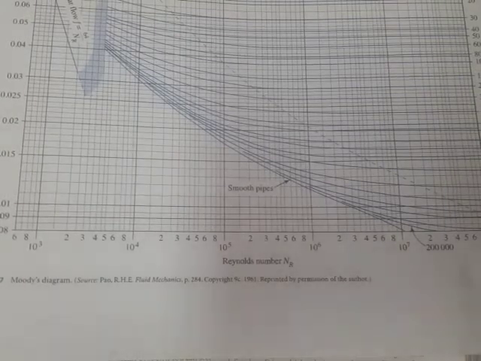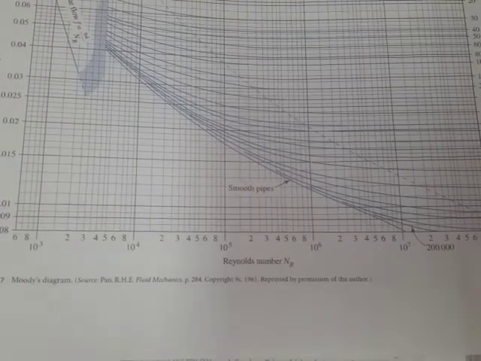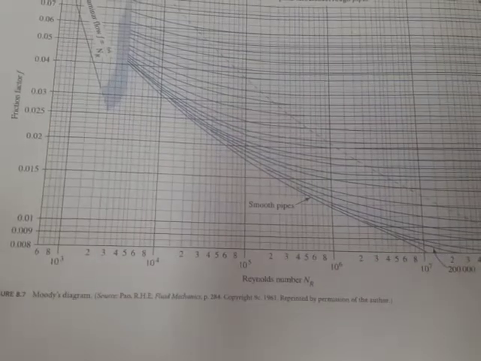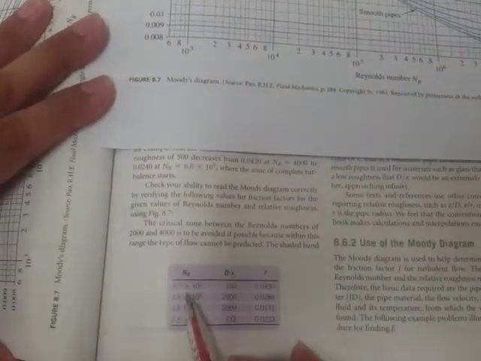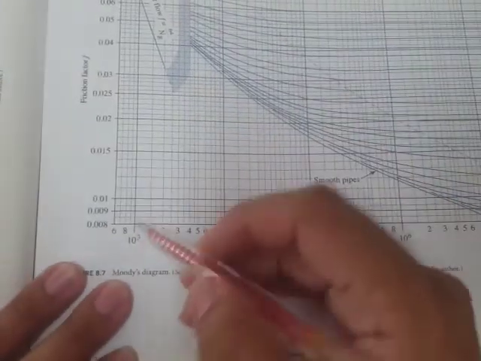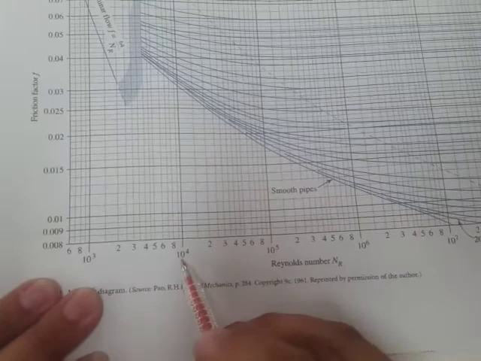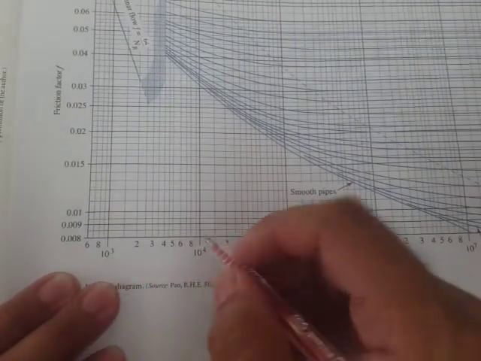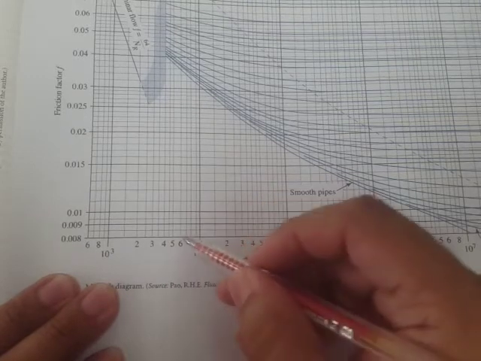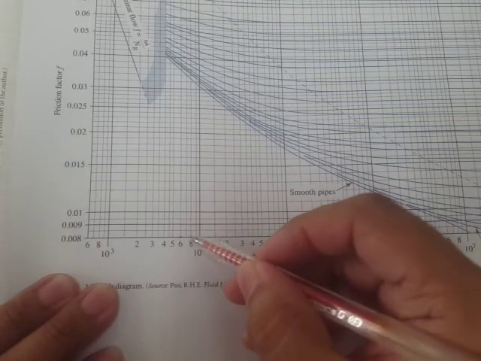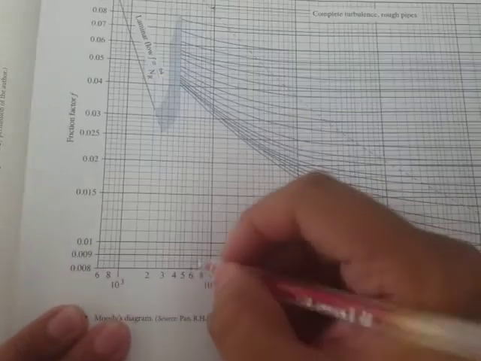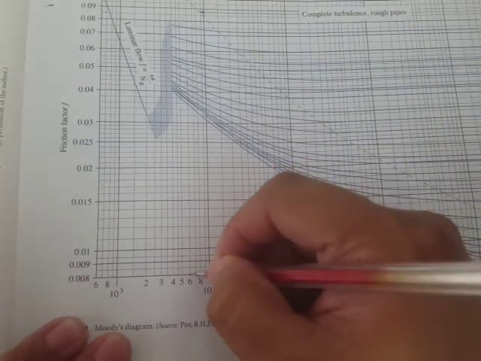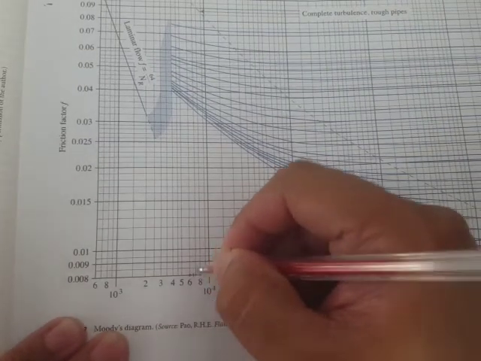Okay, so you go first in this Moody diagram. The Reynolds number is 6.7 times 10 to the 3. So this is our 10 to the 3, this is 10 to the 4, 10 to the 5. 6.7, this is number 6, this is 8, so this one is 7, and the 6.7 would be somewhere right here.